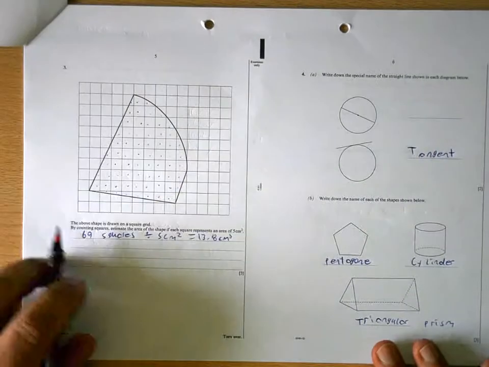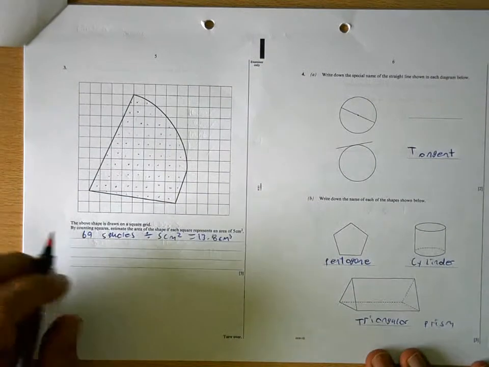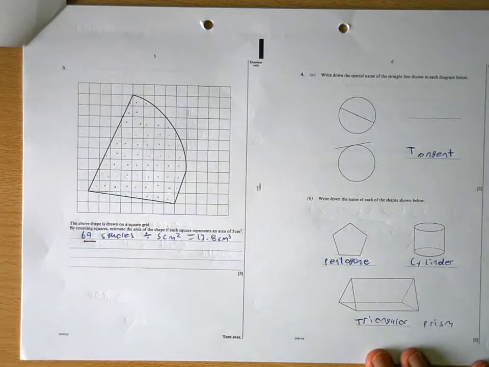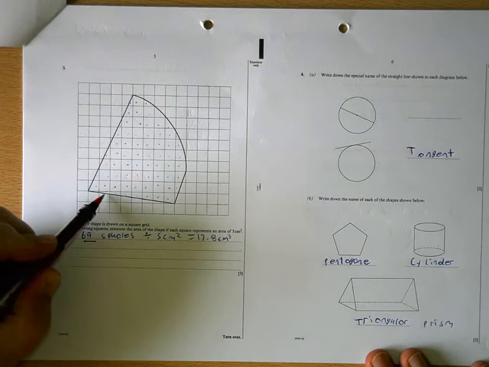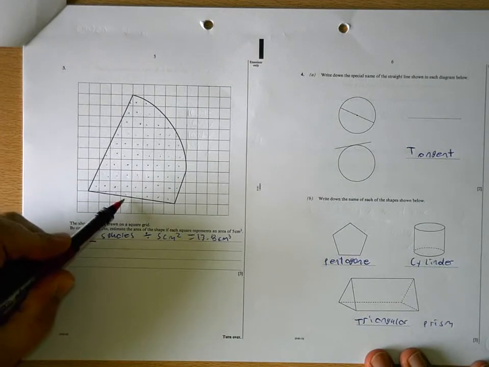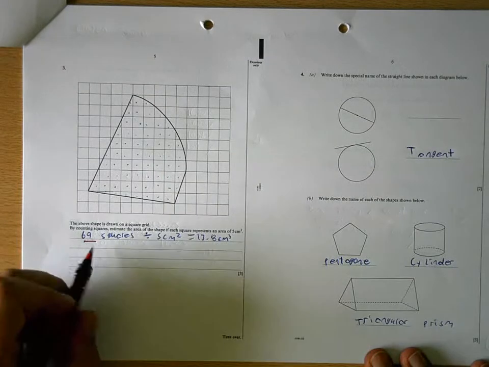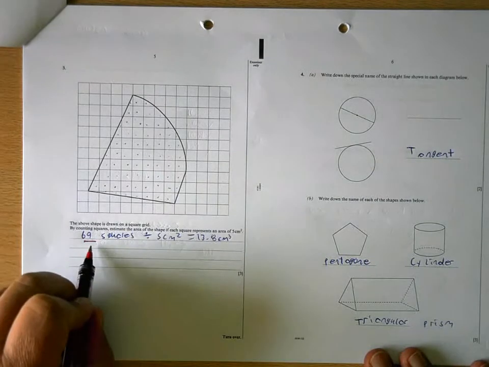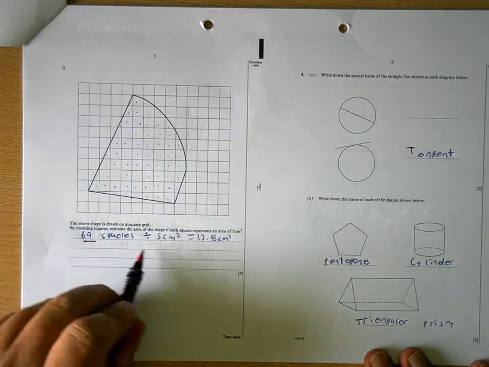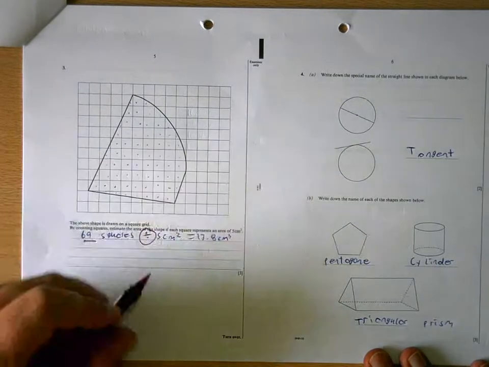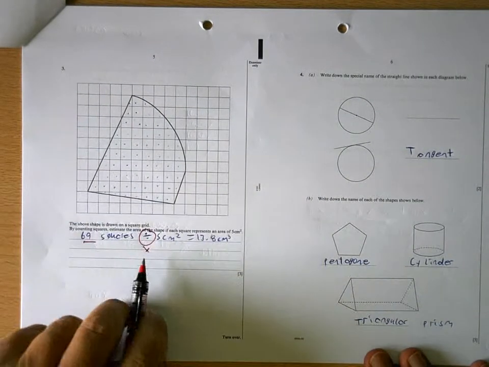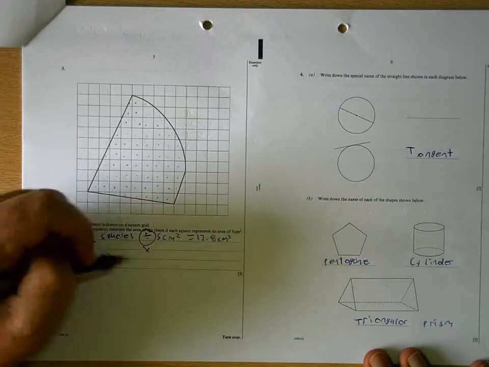Next page, you've got 69 squares. Right, that is too many that's counted, including squares there that have got way less than half a square covered. So that is too many squares included. And this is wrong, because what you should be doing there is multiplying, not dividing by 5.